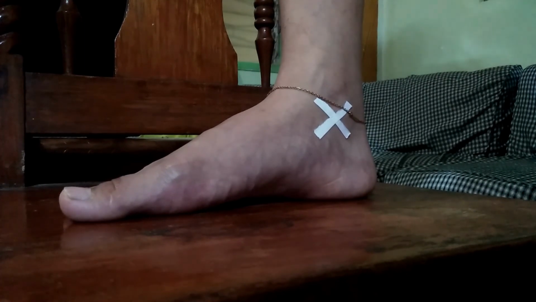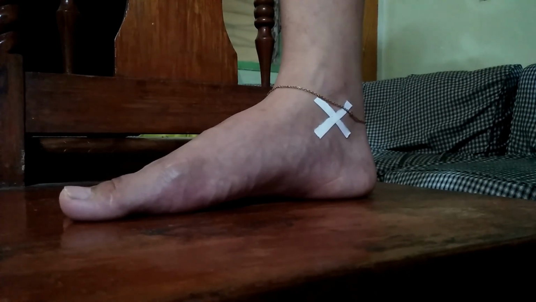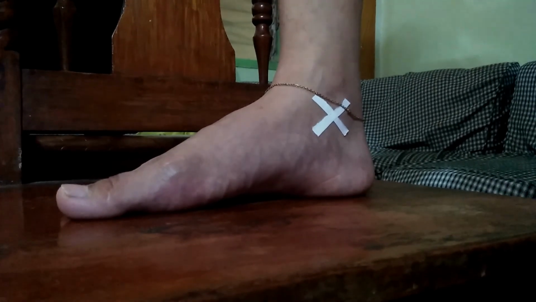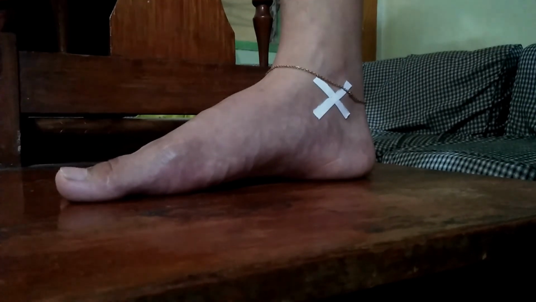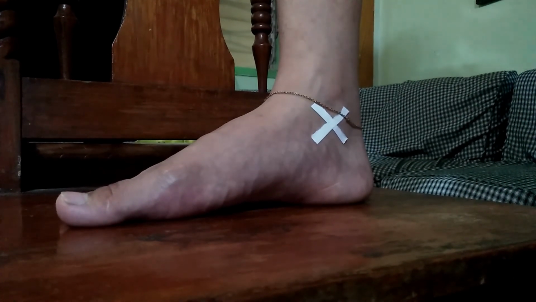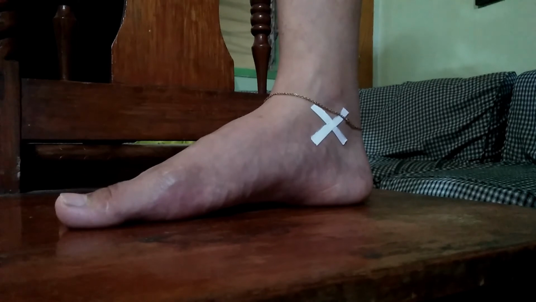Good day everyone! Today I'm going to demonstrate how to find the posterior tibial pulse. But before that, let's remember a few things. First, the rate, how fast it is, along with the strength, and you will be grading it: 0 being absent, 1 plus being weak, 2 plus being normal, 3 plus being bounding.